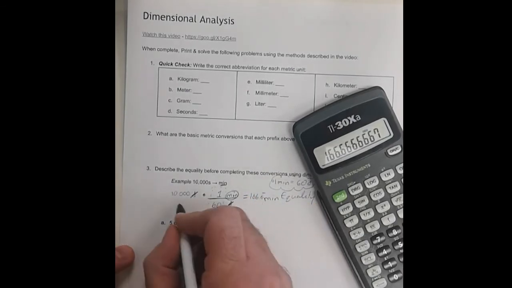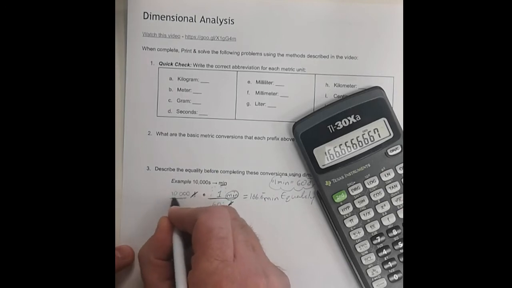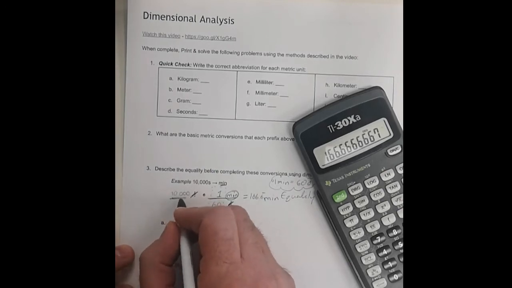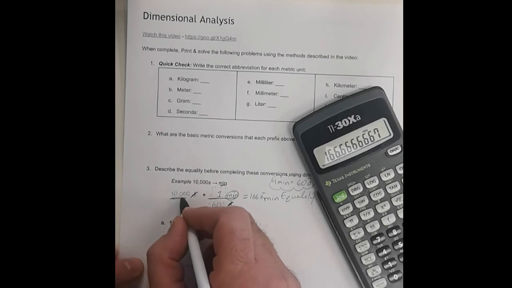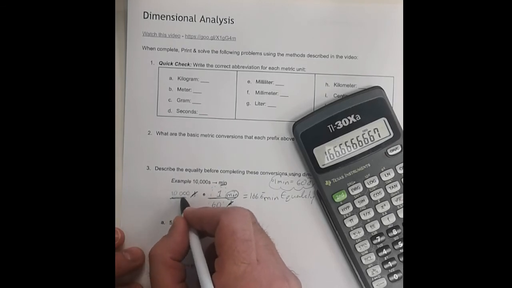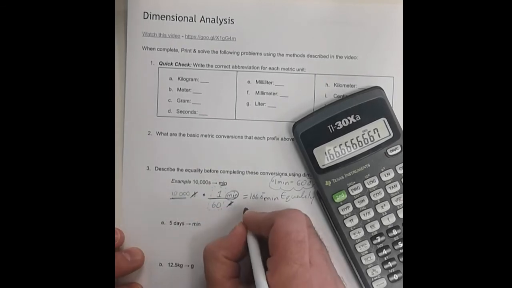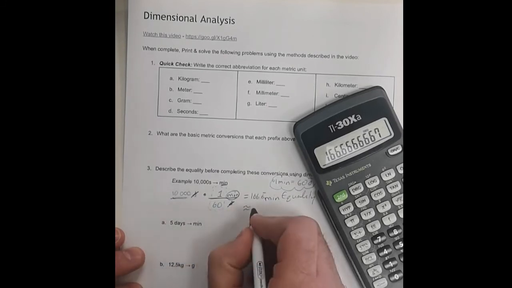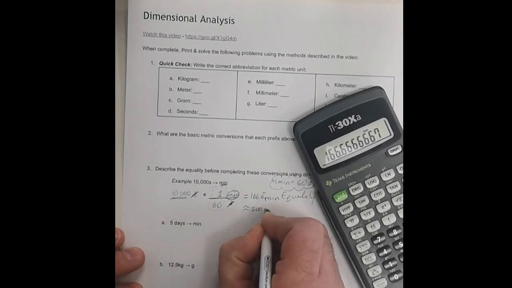166.6 repeating. Now, when we have an answer that's in standard notation and is all trailing zeros, we have to assume that all these zeros are not significant, that this precision includes only one significant digit, which would mean that 10,000 seconds is about 200 minutes.